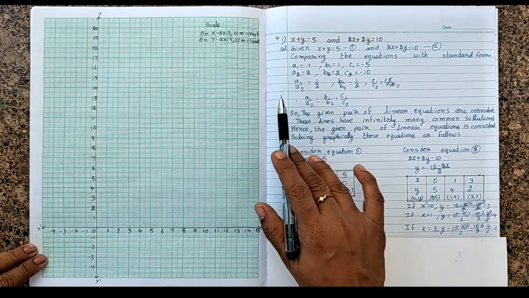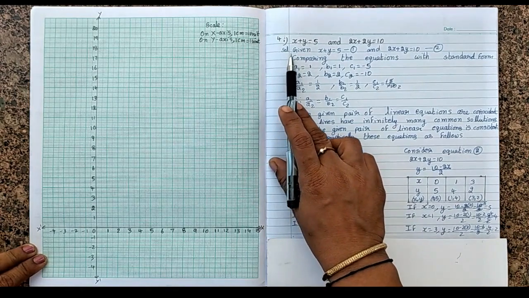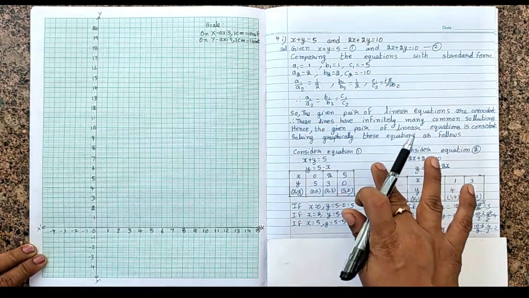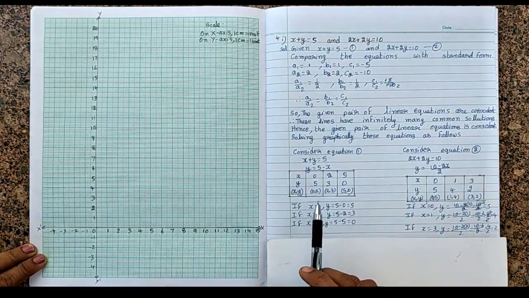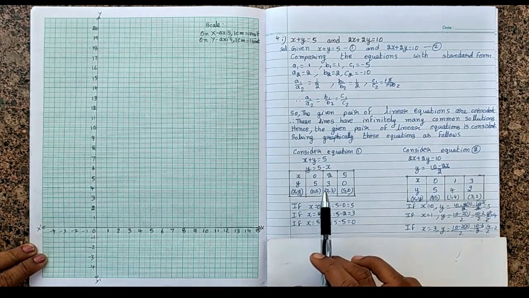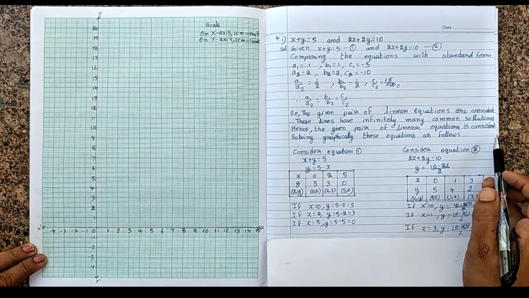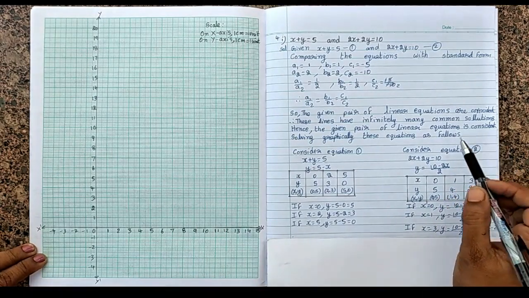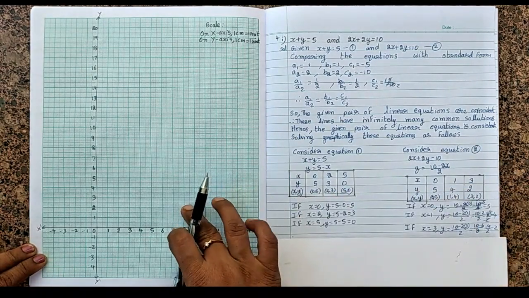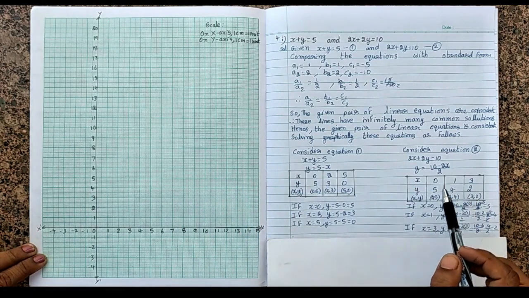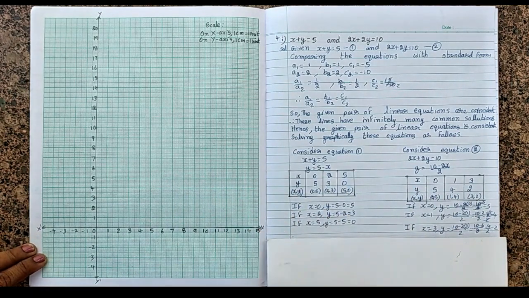Okay, let's see the fourth problem first, children. As we have solved now on board, you can see here two tabular columns. So finally, what did you say here? The linear equations are consistent. If they are consistent, we have to show graphically. So these are the two tables which we need to draw on graph sheet.